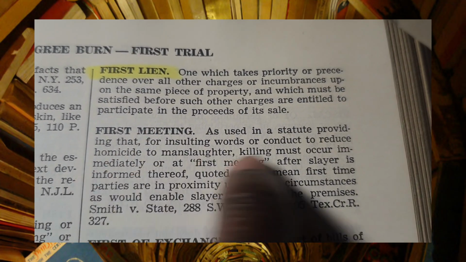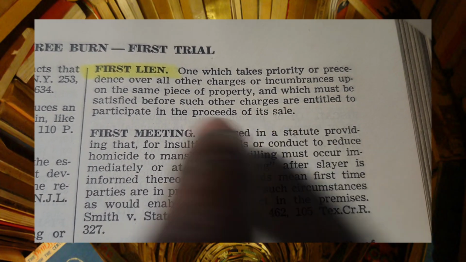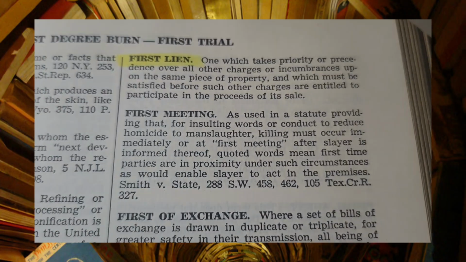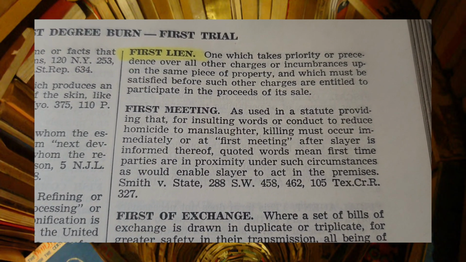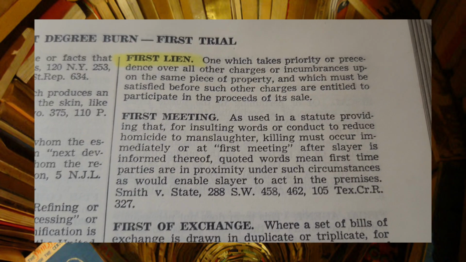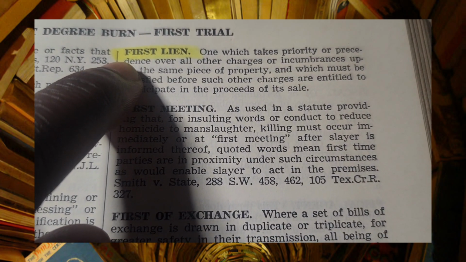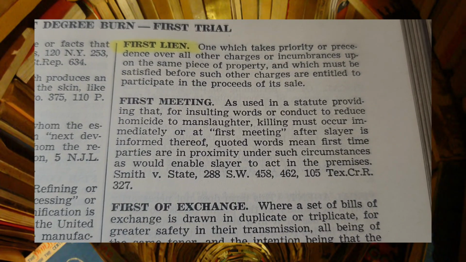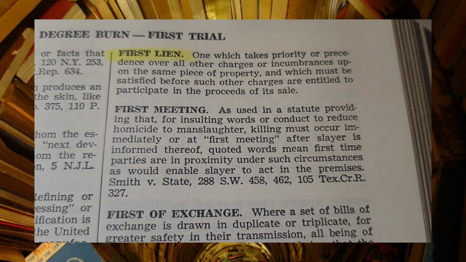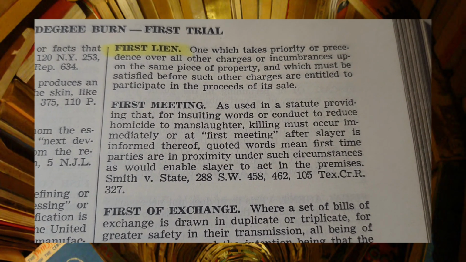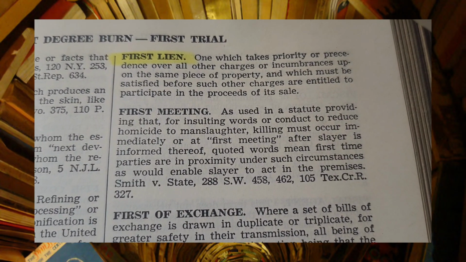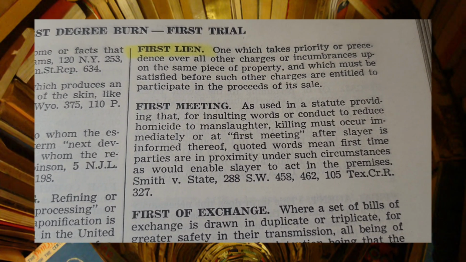All right, so anybody who believes they're entitled to anything must go after the first lien. If you file a UCC1 financing statement, you will be first in line for any type of debts accrued against your name, accrued against the bond that is held in the treasury for said name, right? If you have that, you must be paid first before anybody else gets paid.